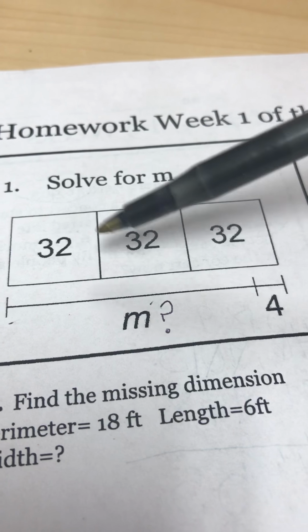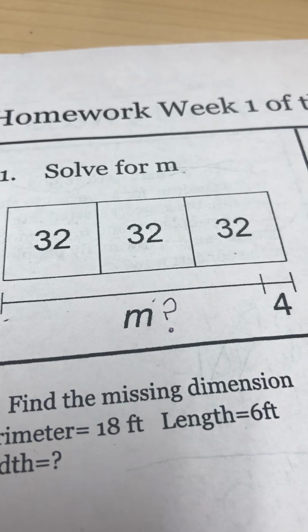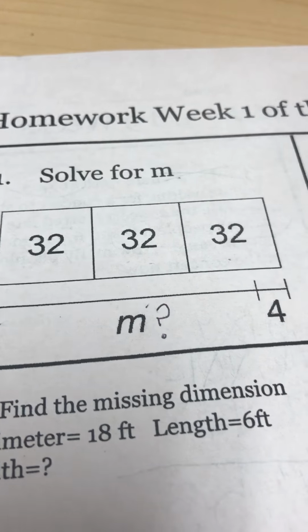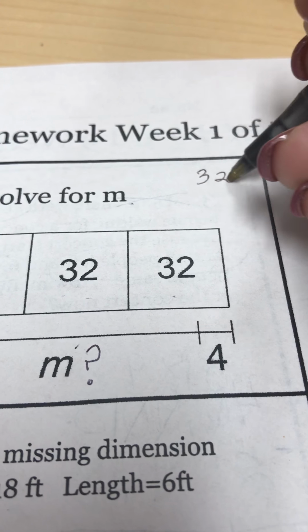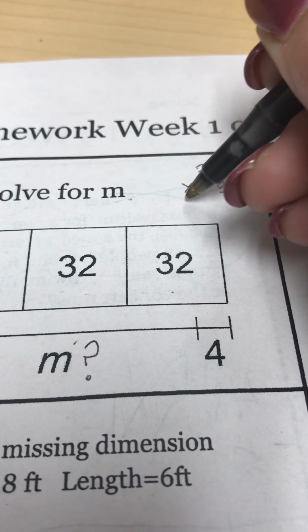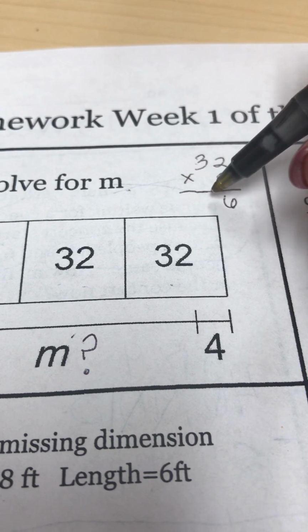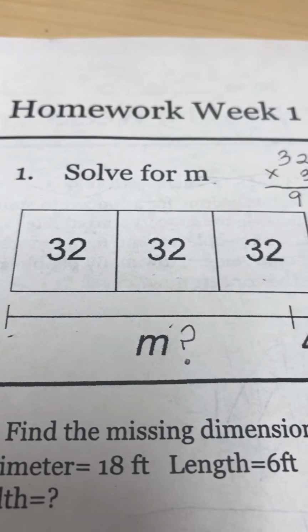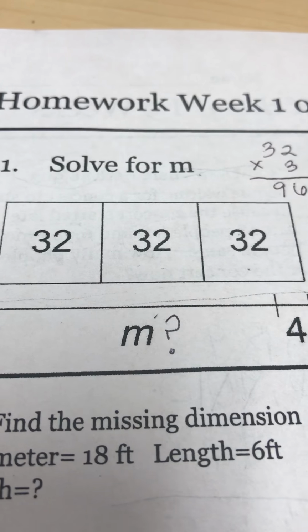Now, first, we have 3 groups of 32 here. So that is multiplication. I have 3 equal groups of 32. There's not a lot of room on this one, so I'm sorry. I'm going to do 32 times 3. 3 times 2 is 6, and 3 times 3 is 9. So that means that this whole thing is 96.